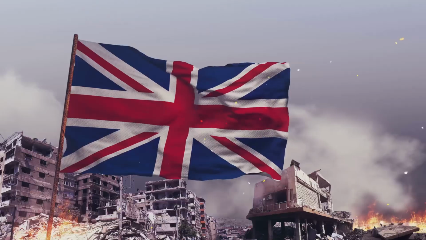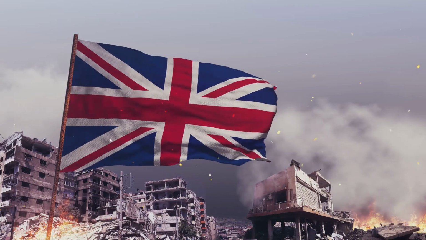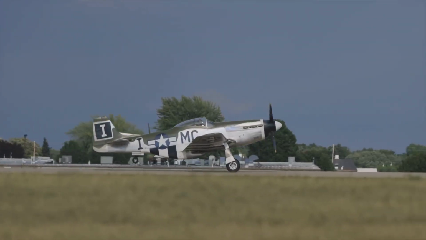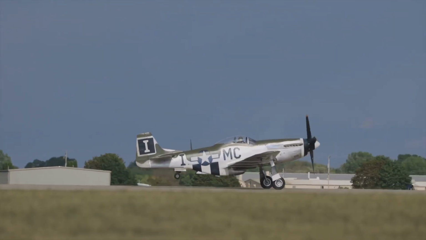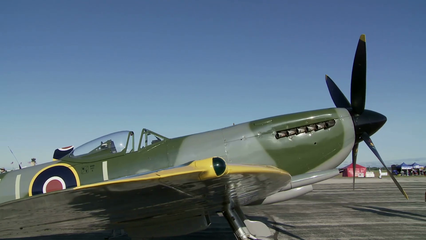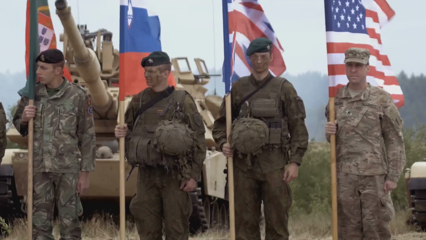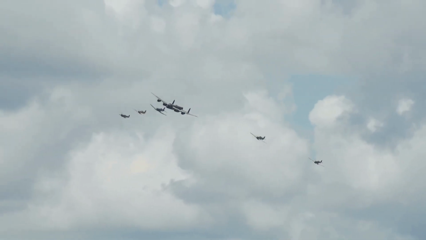With France defeated, Britain stood alone against Nazi Germany. Hitler planned to invade, but first needed to destroy the Royal Air Force, RAF. The Battle of Britain began in July 1940, a fierce air campaign over southern England. Outnumbered RAF pilots, including many from other countries, fought relentlessly against the Luftwaffe.